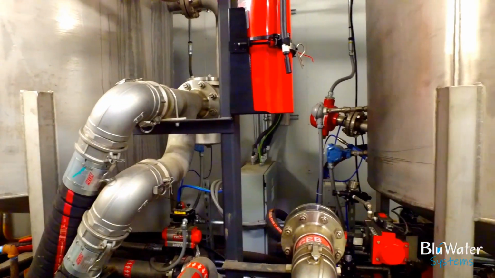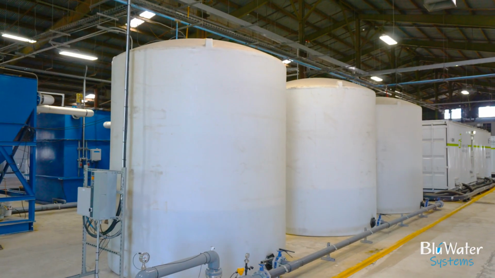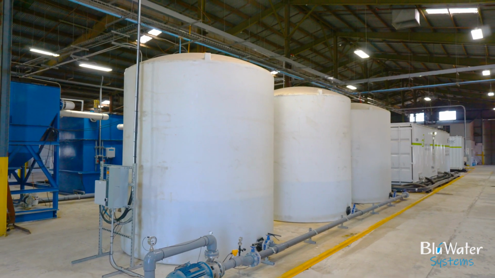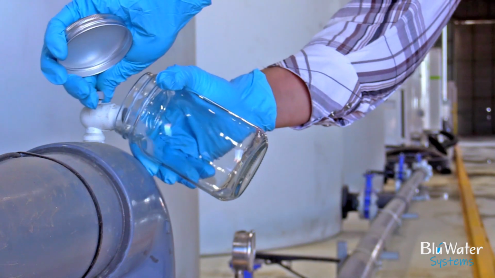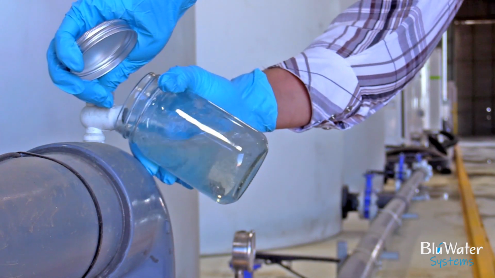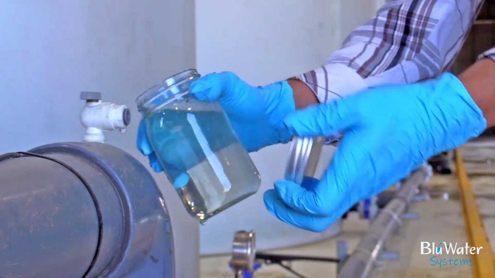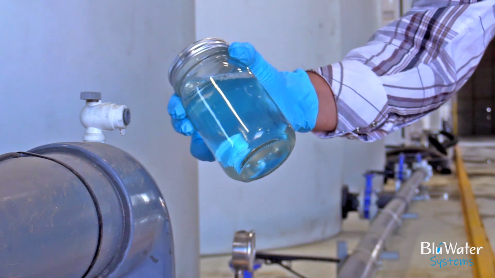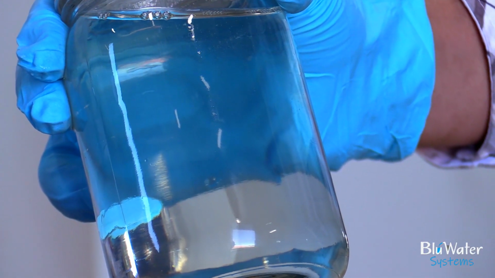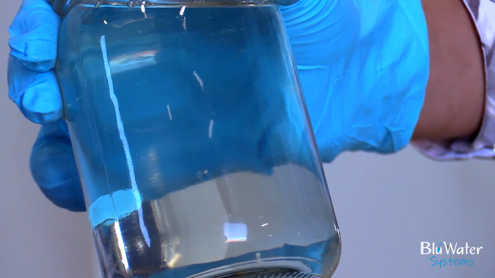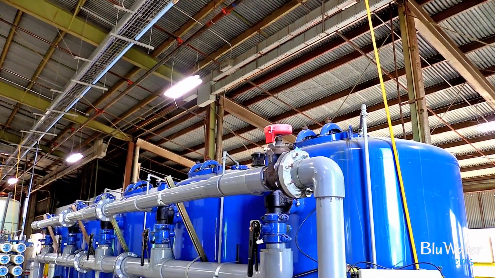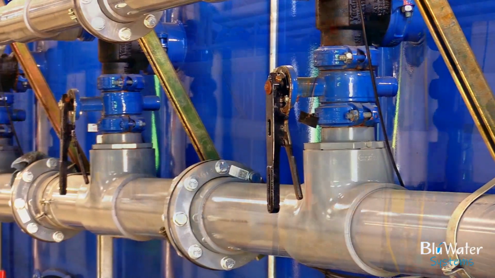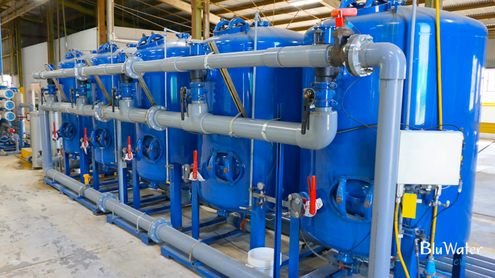After passing completely through the UF system, water is then moved into 6,500-gallon storage tanks. Water is pushed out of the storage tanks into the GAC unit. The GAC unit contains activated carbon. The GAC unit is used to filter the water even more.